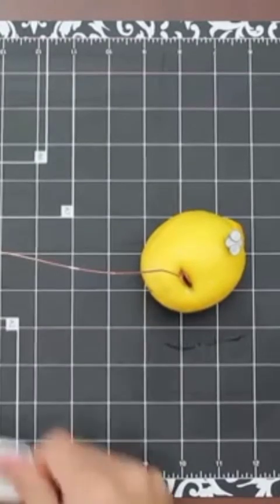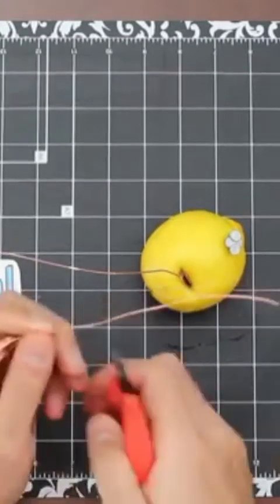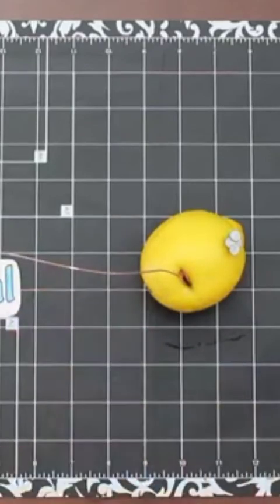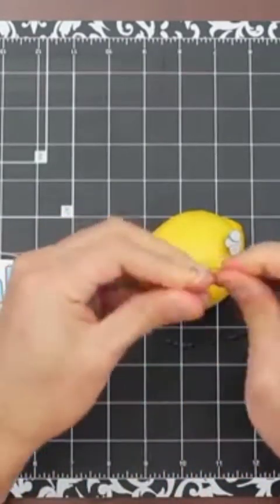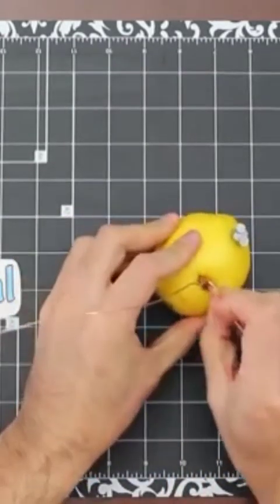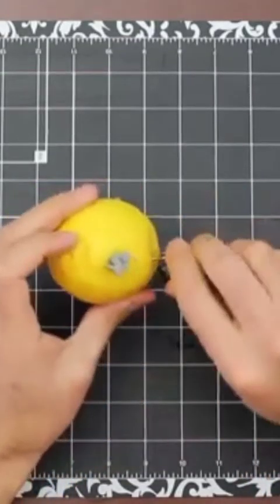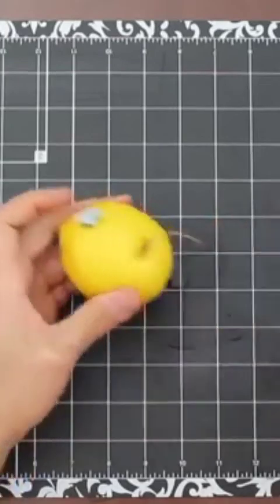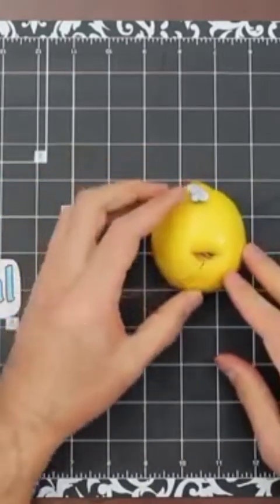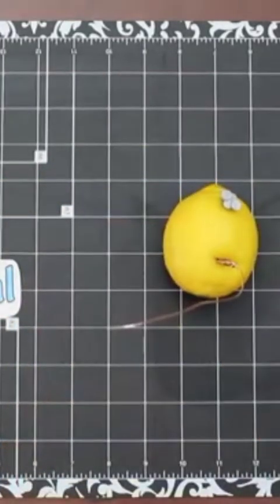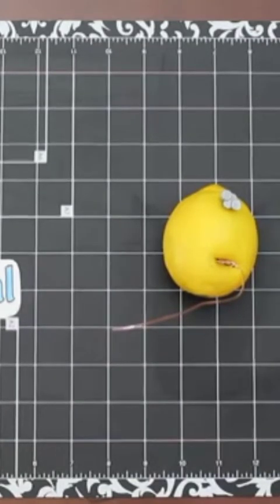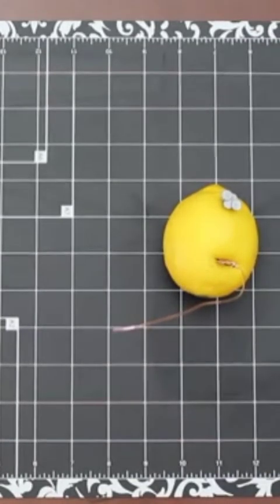You may want to add a second shorter coil of wire into the lemon and attach it to the first like I've done here. The goal is to have a lot of copper surface area in the lemon with a good connection from the pennies to the wire. Also, make sure that the copper pennies don't touch any of the nails inside the lemon. If they were to, the battery wouldn't work. And that's it, you built a lemon battery.